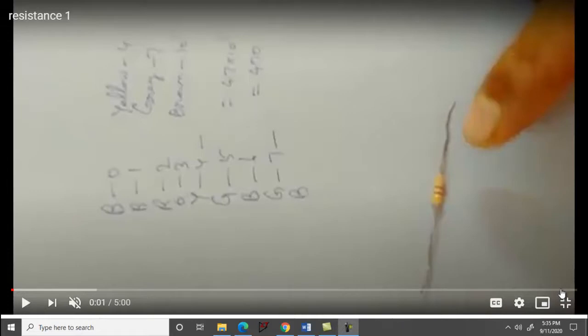The output of the AND gate will be connected to an LED through a current limiting resistor. This current limiting resistor is shown here now, and we know how to evaluate the resistor value. So through this current limiting resistor, we will be connecting an LED. If the LED glows, it means your output is 1. If the LED is off, it means that your output is 0. So let us continue with the video.